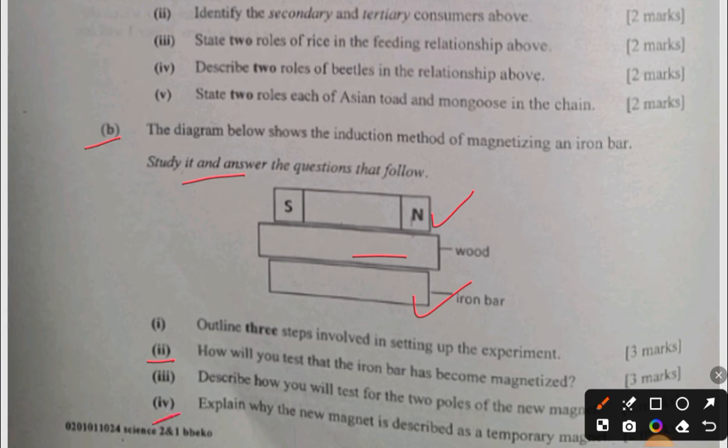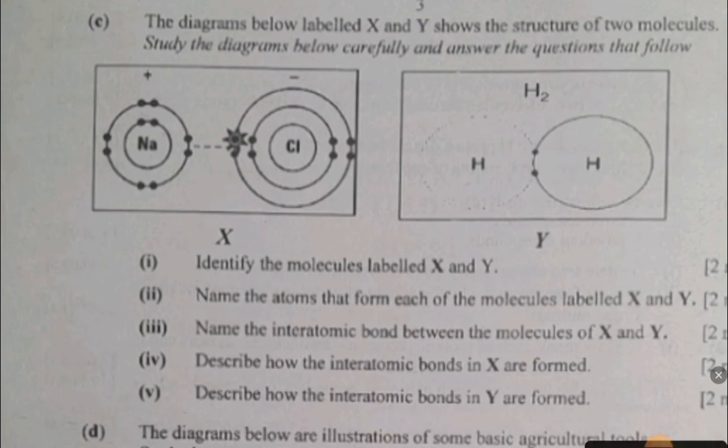Then the next says, explain why the new magnet is described as a temporary magnet. It's described as a temporary magnet because it will lose its magnetic power immediately the permanent magnet is taken off. So this is temporary magnetization.